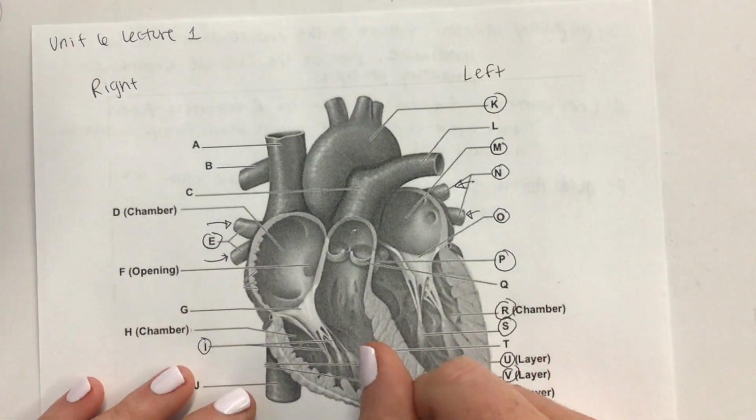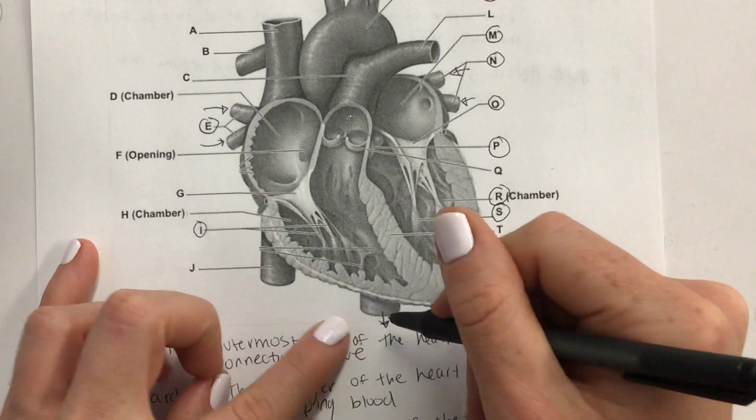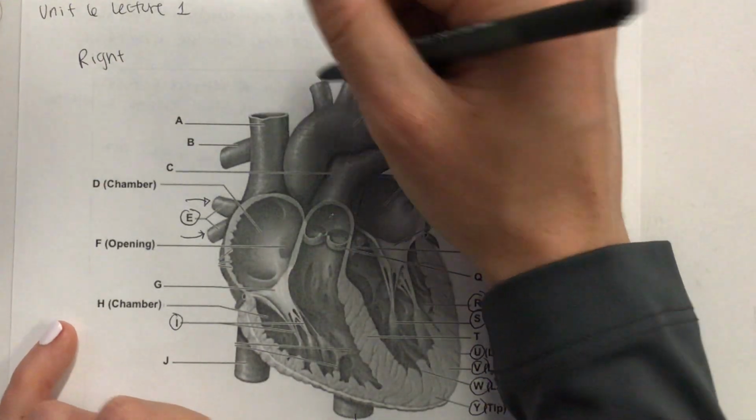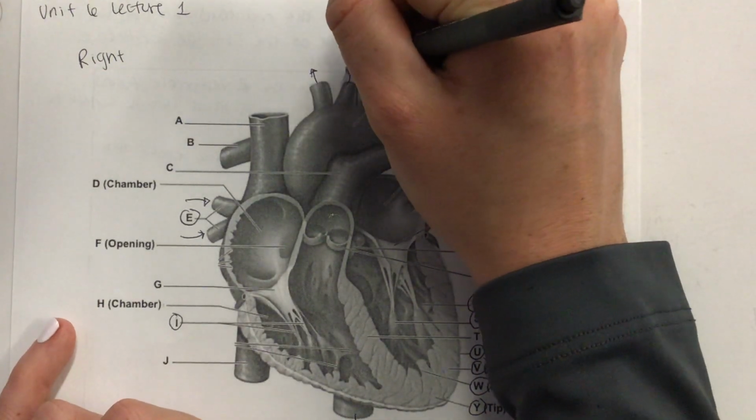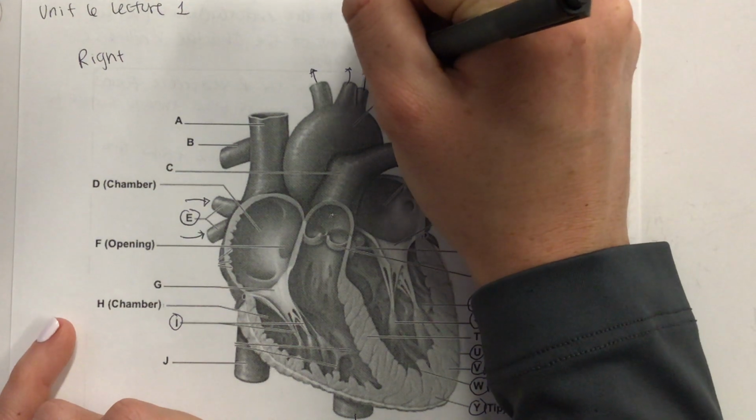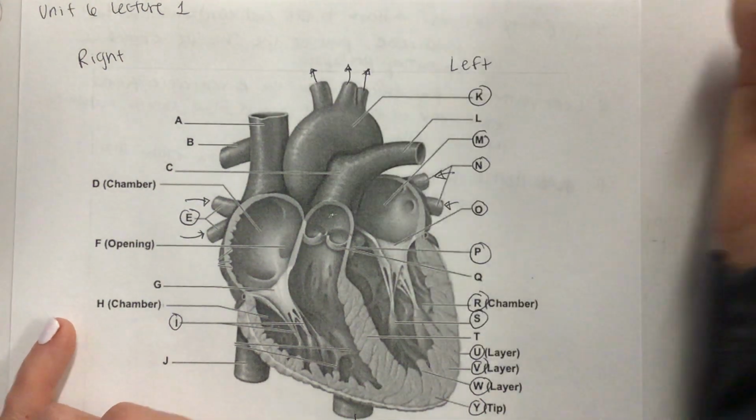So this is where this blood is coming out. We can even draw arrows. This is part of it down here, the aorta, and then these are the other exits out as well. All heading to the body.